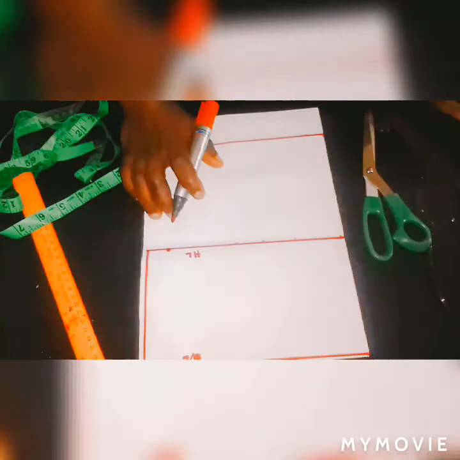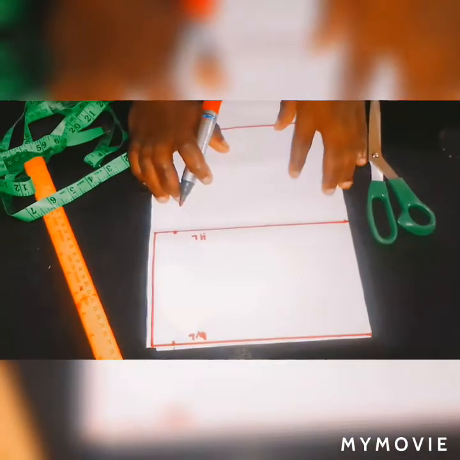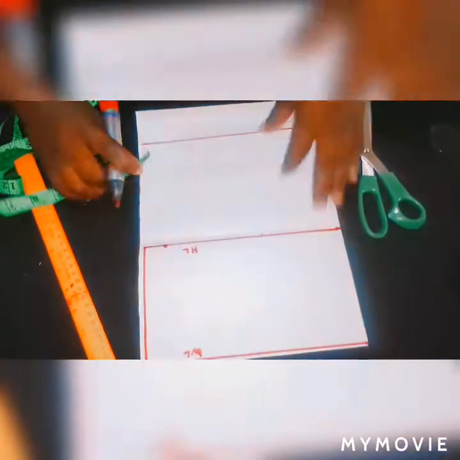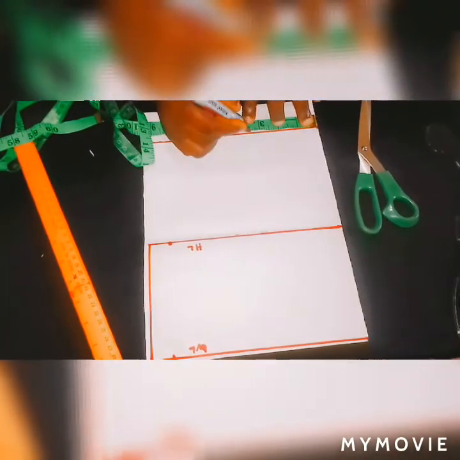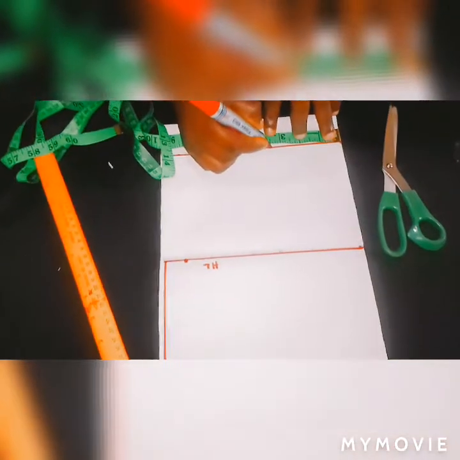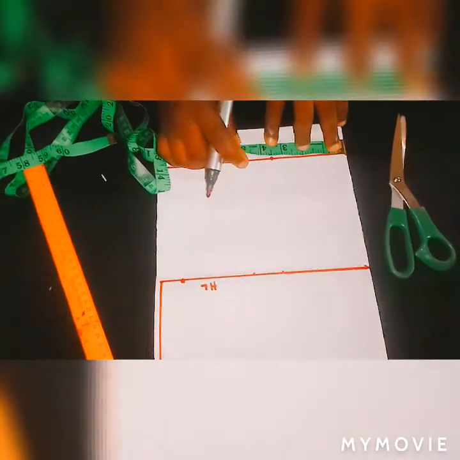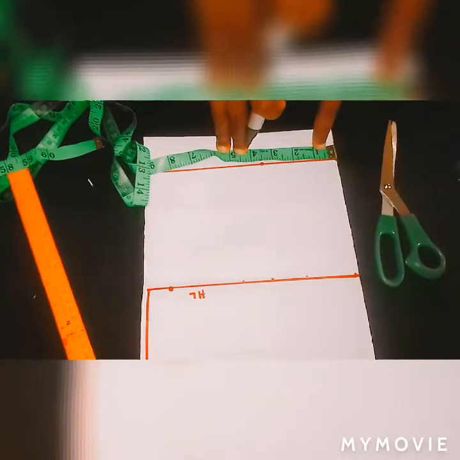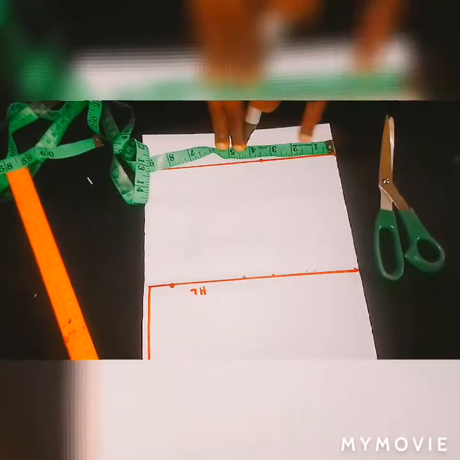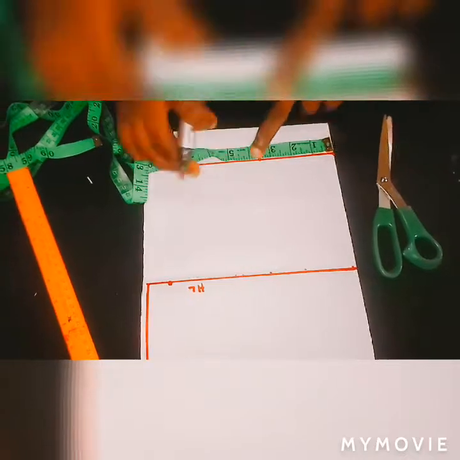Now, the standard measurement for the crotch of your panties is 4. But for this tutorial, I'll be using 3.5 for my crotch. You can see, but the standard measurement for crotch is 4. You can go with 3, you can go with 2. That's how sexy you want the crotch to be. So that's why I'm using 3.5 here.